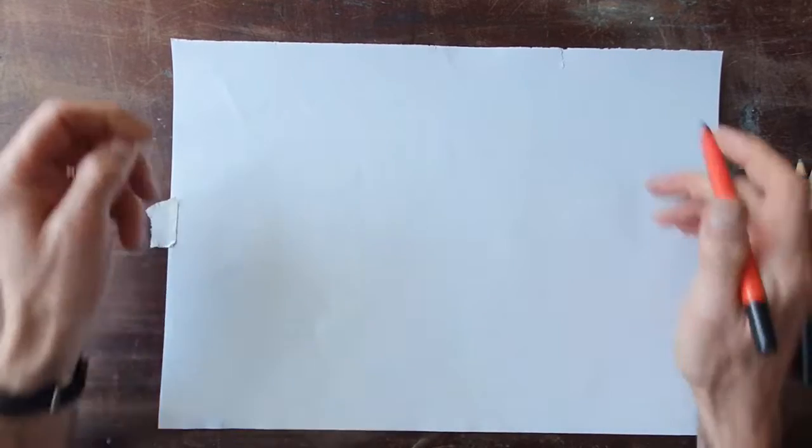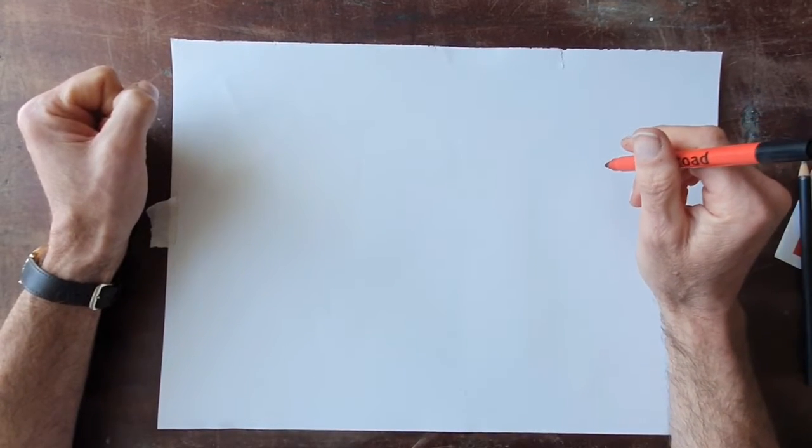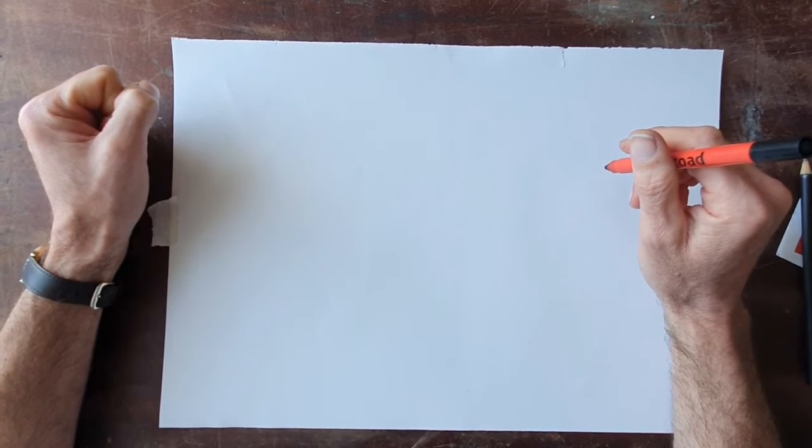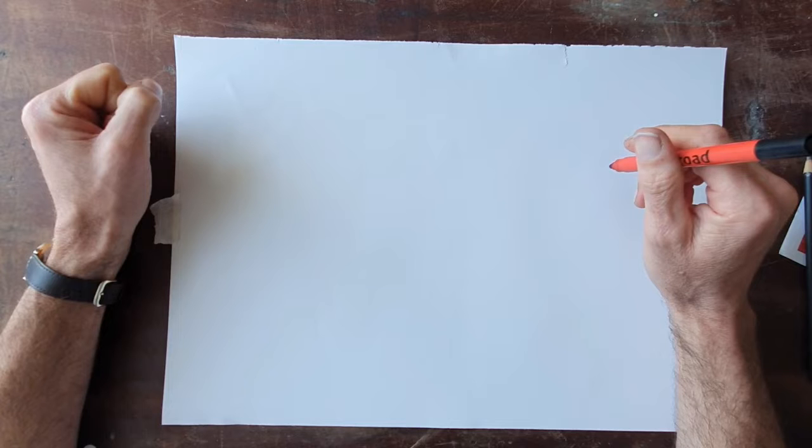Now, we've been talking about exploring the visual elements, and I would like you to explore line to show different kinds of weather.